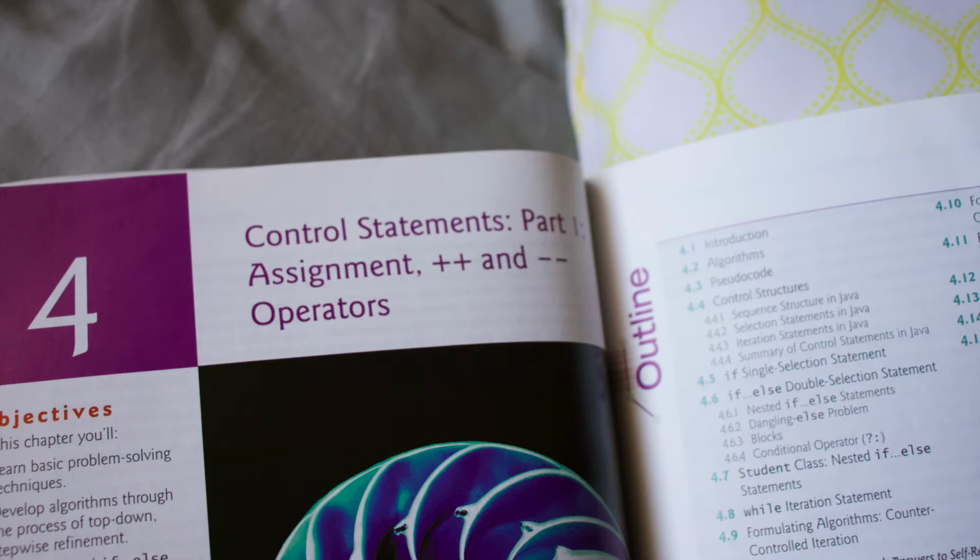The indentation of the second line of the selection statement is optional but recommended because it emphasizes the inherent structure of structured programs.